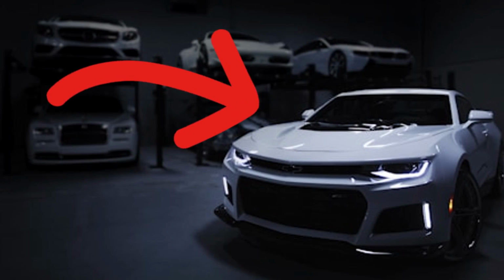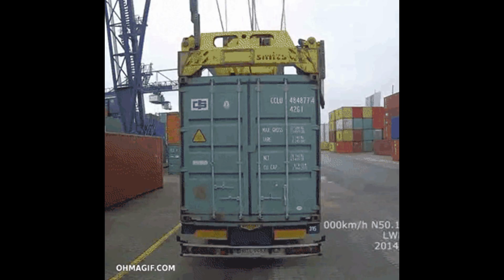Look at this image. To you, it's a car. To me, it's a smuggling container.